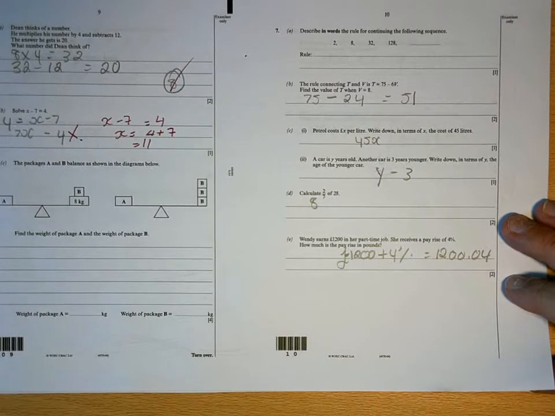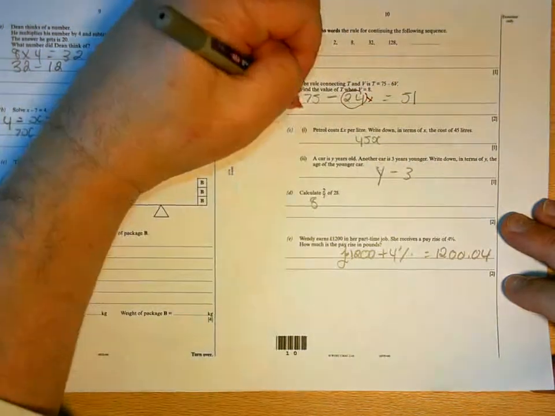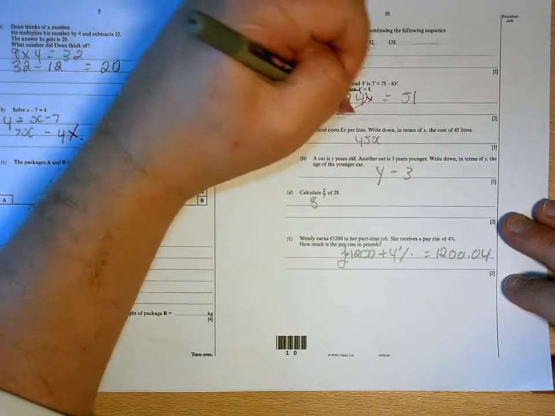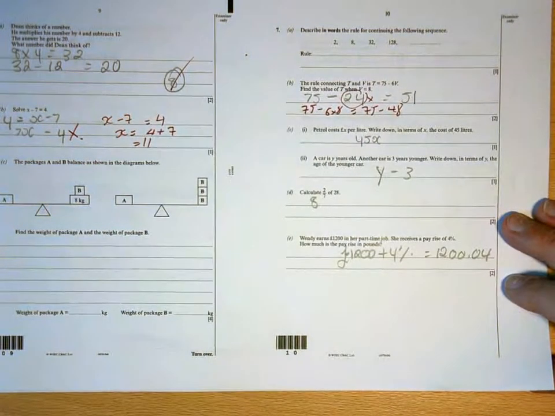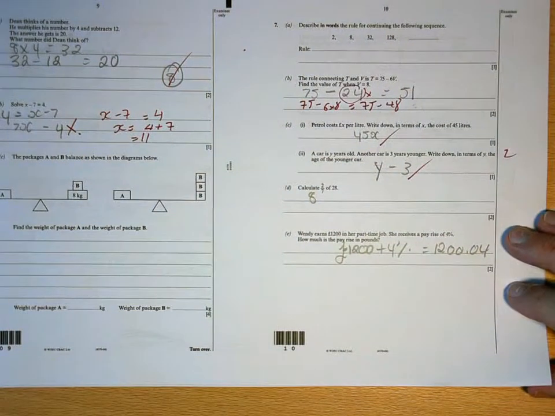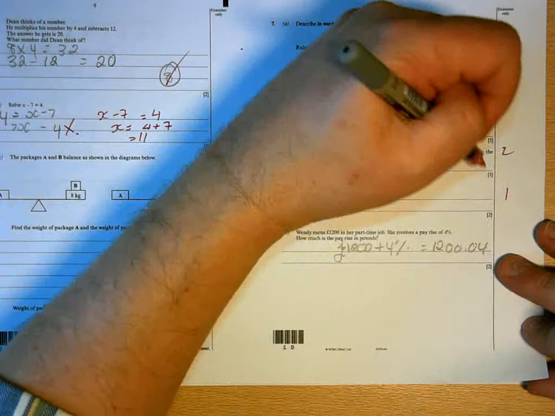75 take away 24. Don't know where your 24 has come from there. That should be 74 take away 6 times 8, which is 75 take away 48. Those two are right. 8 is right. Sorry.